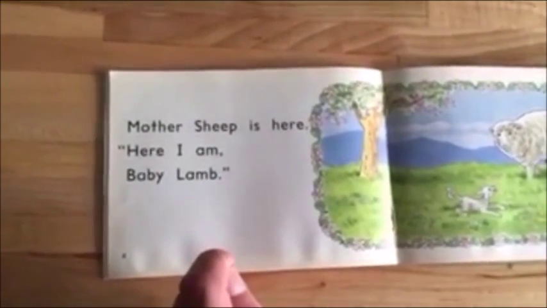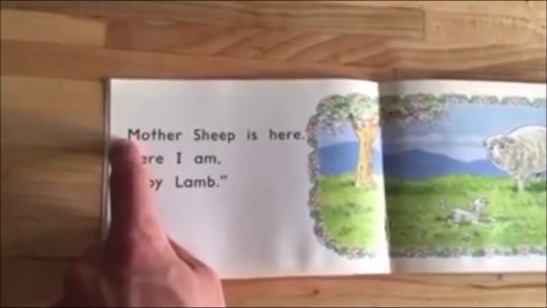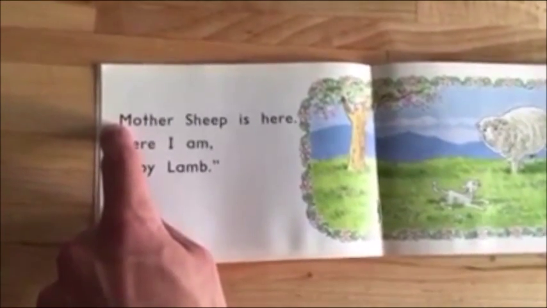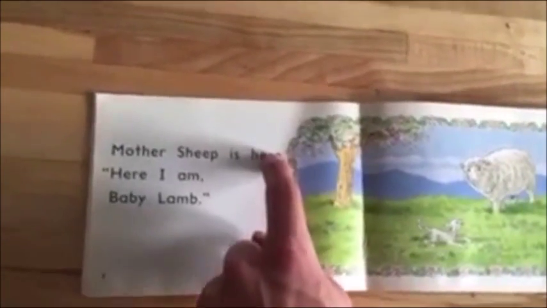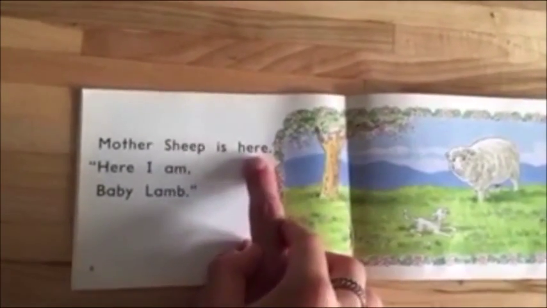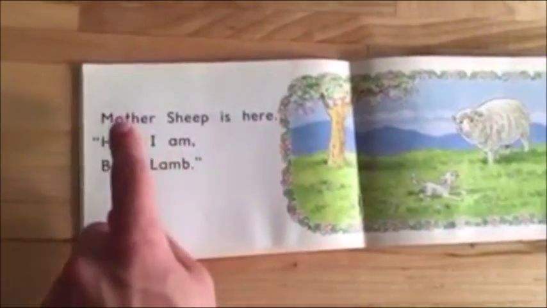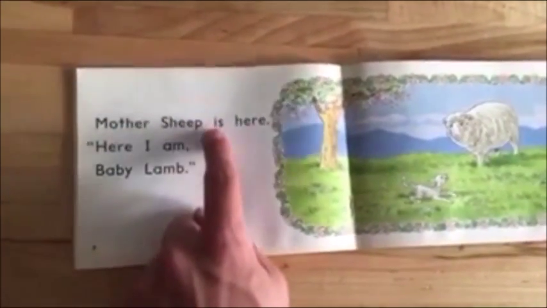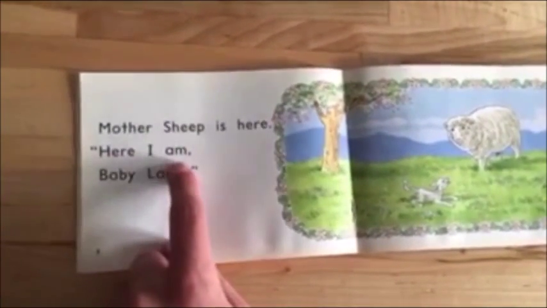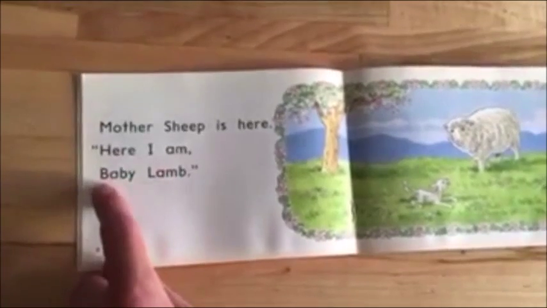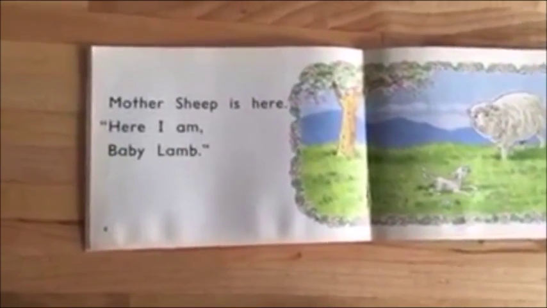Use your finger and show me how you're going to point to the first line of text. Go ahead and read it with your finger. Make sure you're not covering the words so you can see it. All right, let's try that again. This time we're going to read the words. Mother sheep is here. Keep going. Here I am. Baby lamb. Nice job. You read with your finger moving across the line of text.